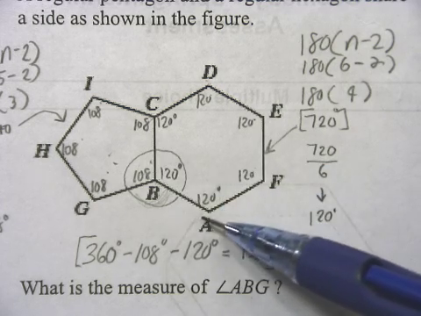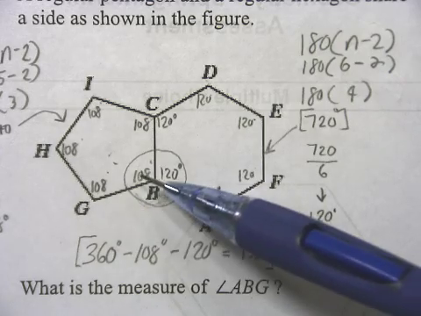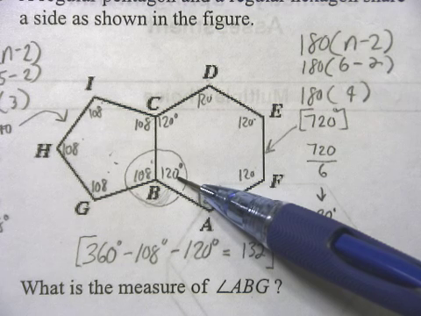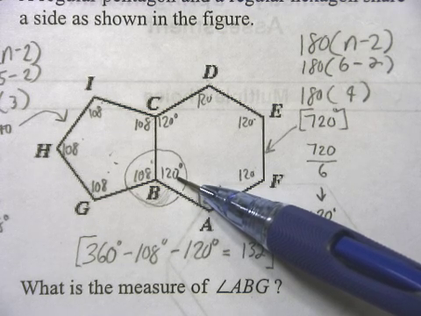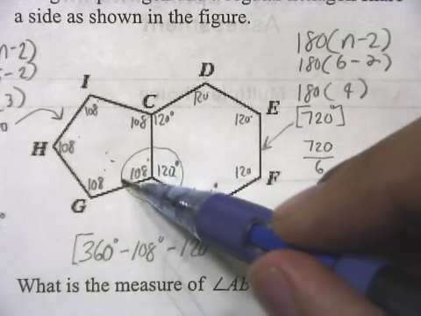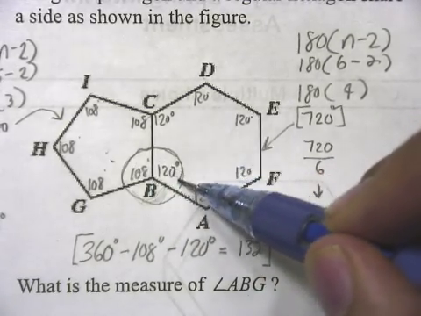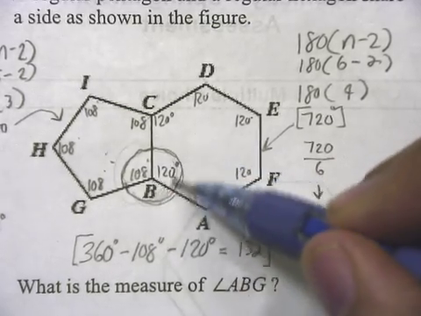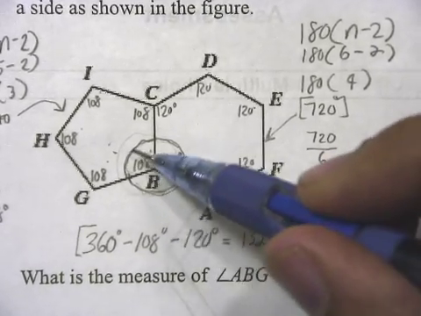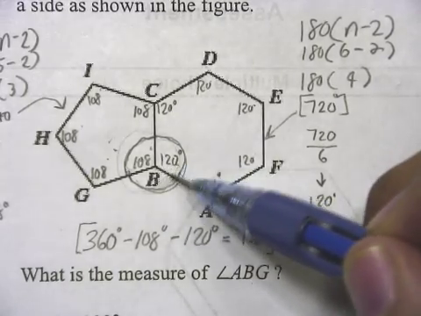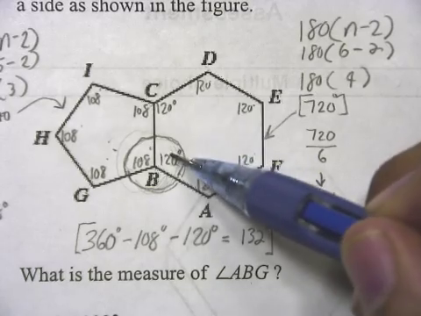So I went from a situation where they didn't give me any numbers, and now I have a lot of numbers, right? Finally, the question is asking me, what's the value of angle ABG? Well, notice here I have this angle here, which is 108, and this angle here, which is 120. Now, they're not a linear pair, so they're not going to equal 180 degrees. But if I add this angle here and this angle here, which are adjacent to each other, and I continue going, I create a circle.